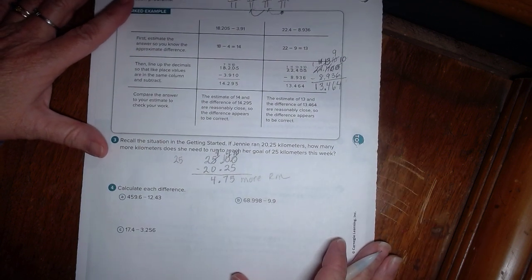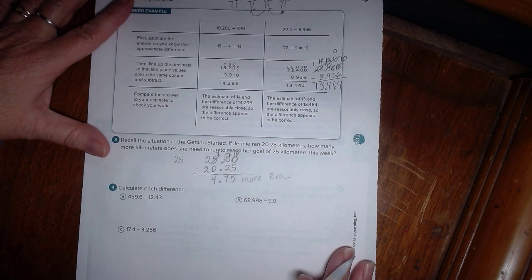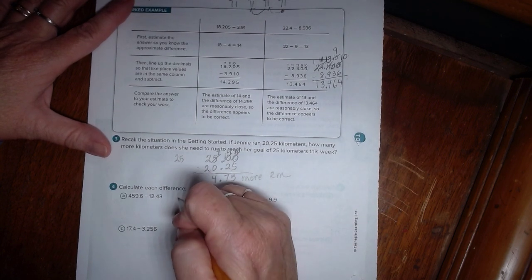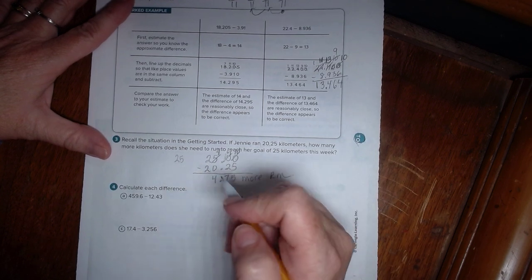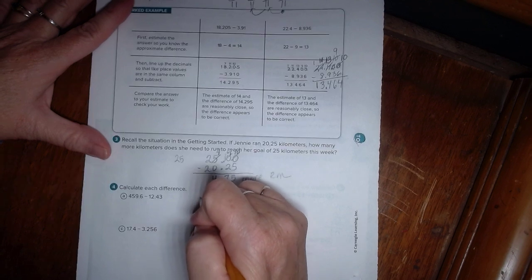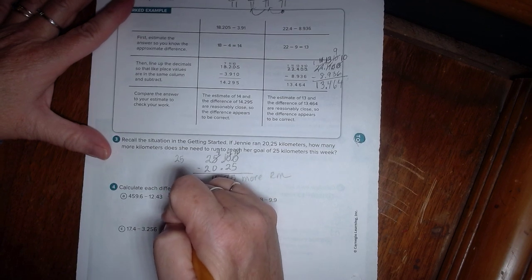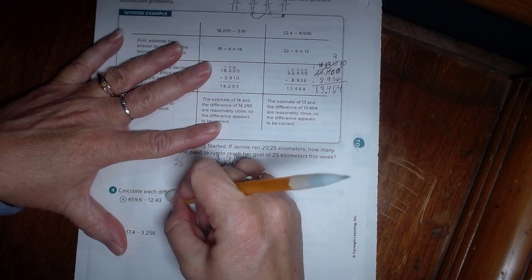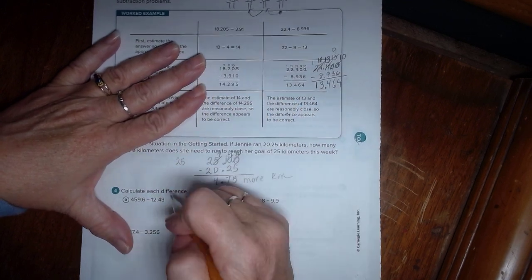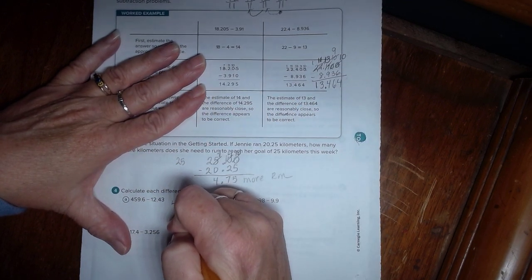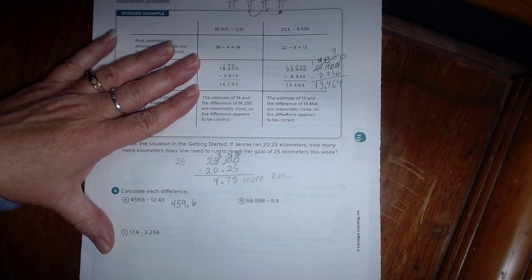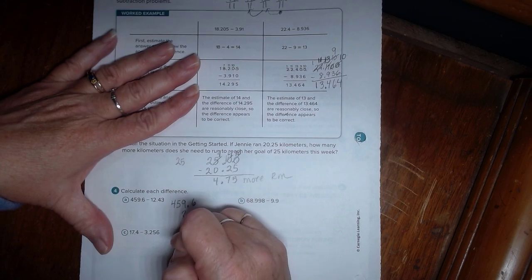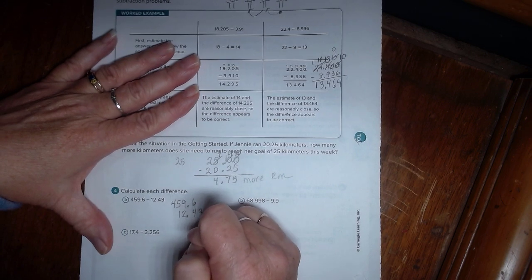Okay, number 4 says calculate each difference. I'm going to do 4A with you, and then I would like you to pause and see if you can do B and C. So, trying to figure out where I want to write this to give myself some room. Guess I'm going to put it right here. 459. Actually, I'm going to move it down some. Again, you should probably use some graph paper. If I had some here at home, I would be using it. 459 and 6/10 minus 12 and 43 hundredths.